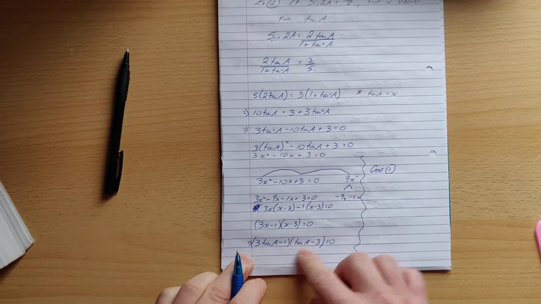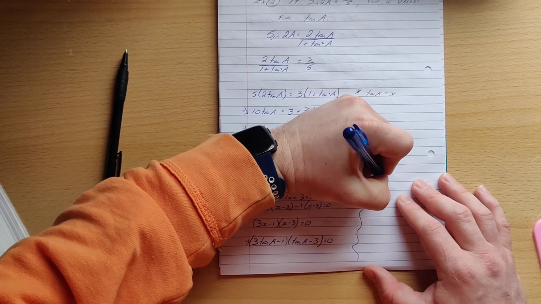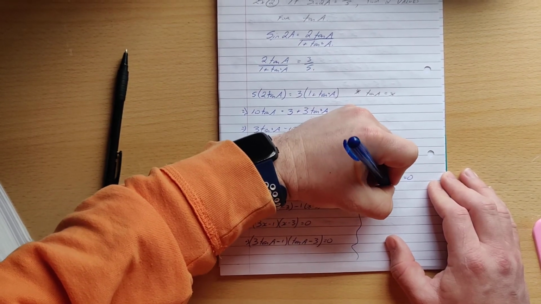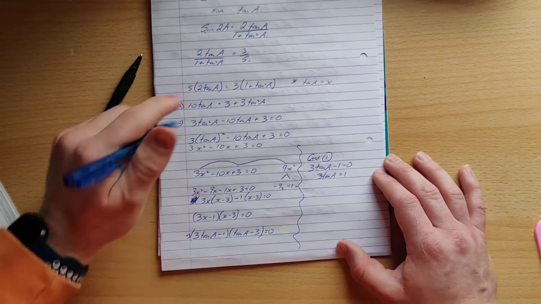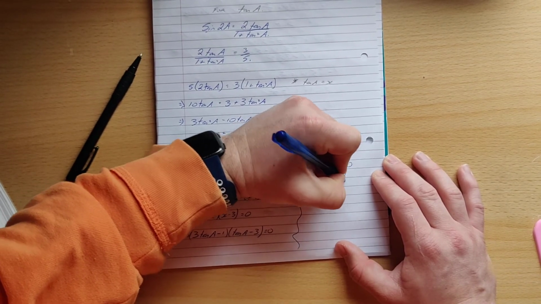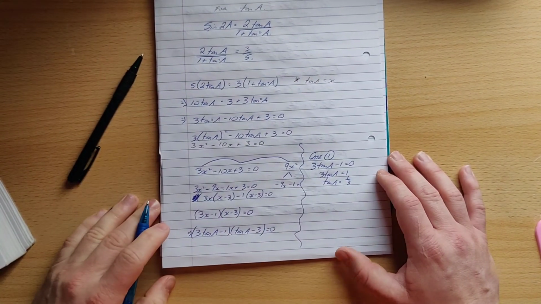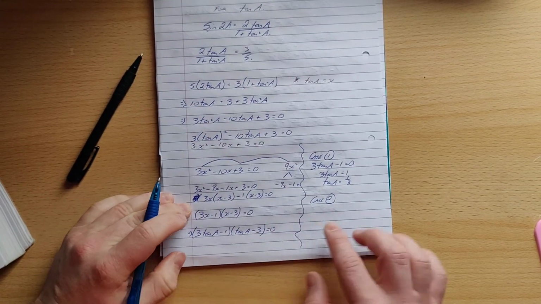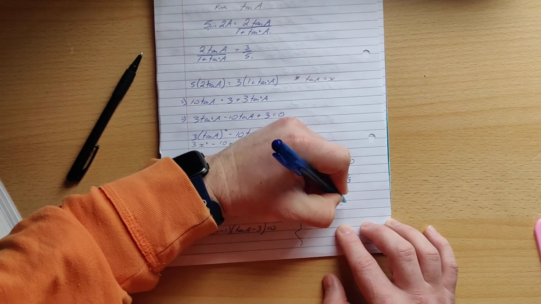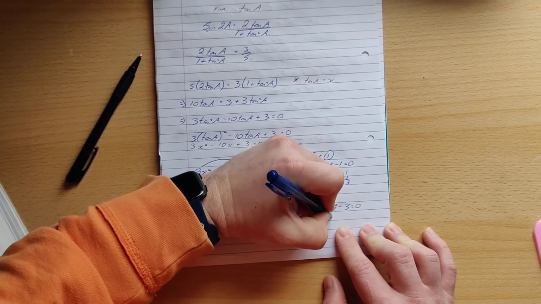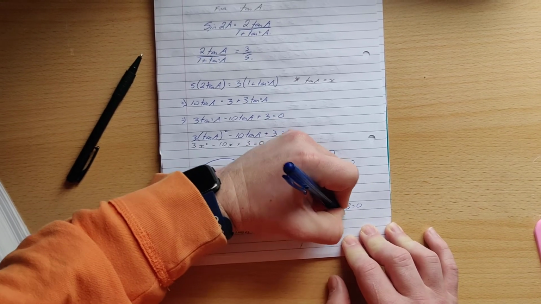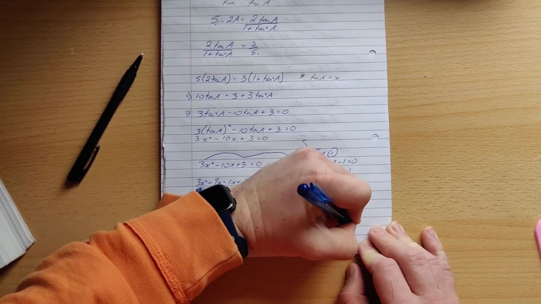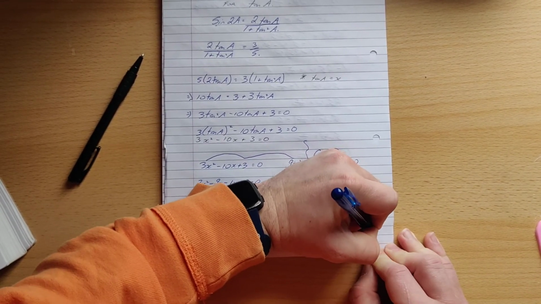So case 1 is going to be this one. 3 tan A minus 1 equals 0. 3 tan A equals 1. So tan A equals 1 over 3. And our second case, tan A minus 3 equals 0. So tan A equals 3. So therefore tan A equals 1/3 or 3.